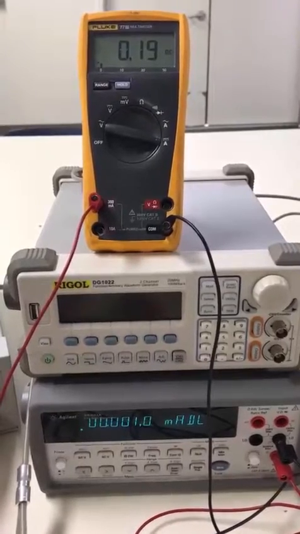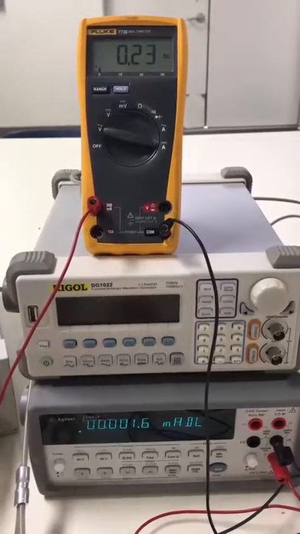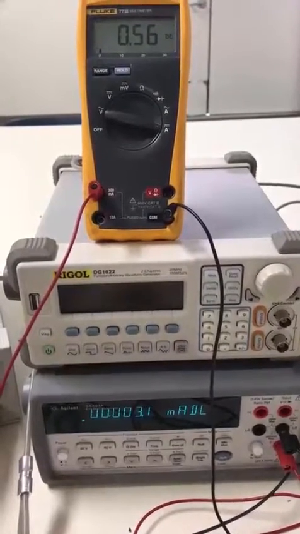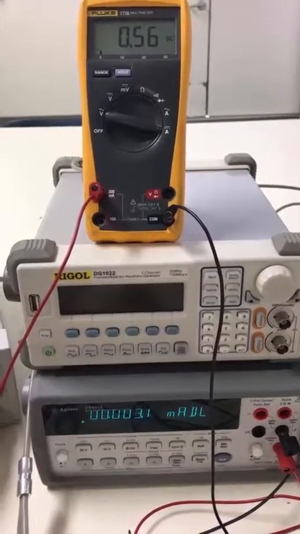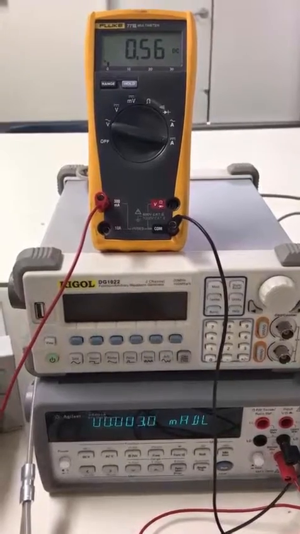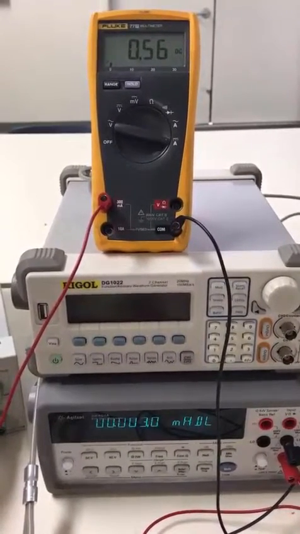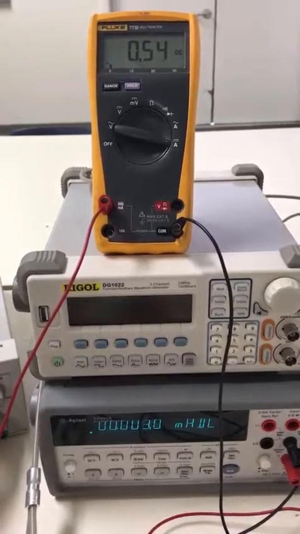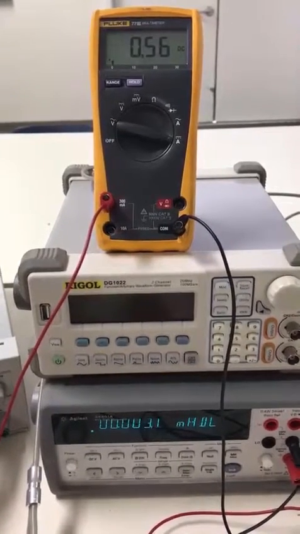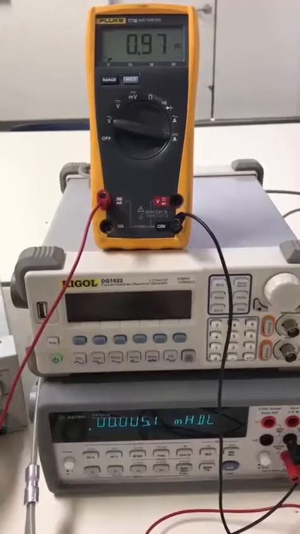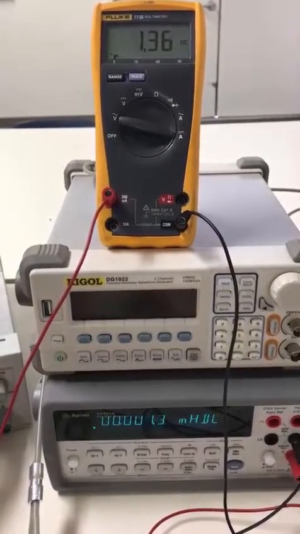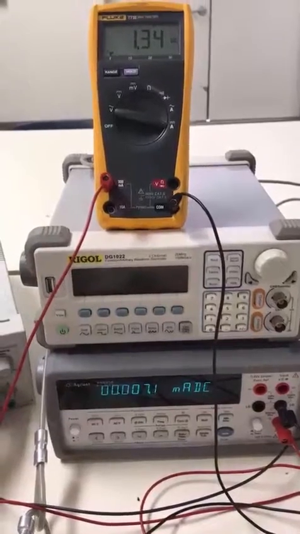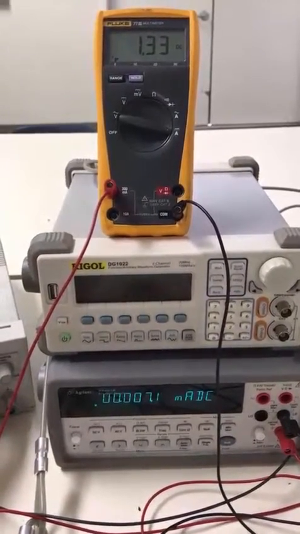It's about 0.2 milliamps. So I keep increasing VI, and right now I have 3 microamps for I base and about 0.6 milliamps for I collector, which is about 200 times I base. So I keep increasing VI, and at about 7 microamps I have 1.3 milliamps.